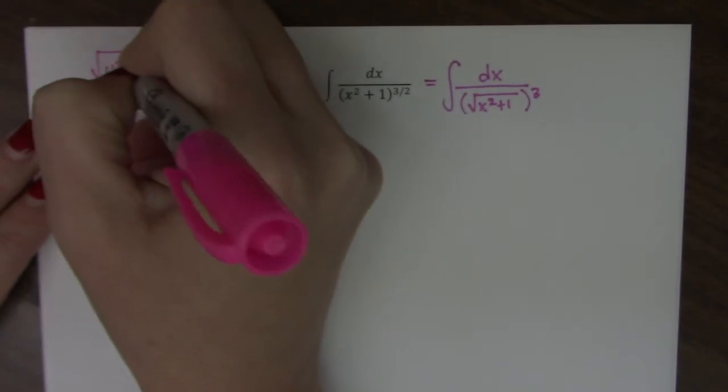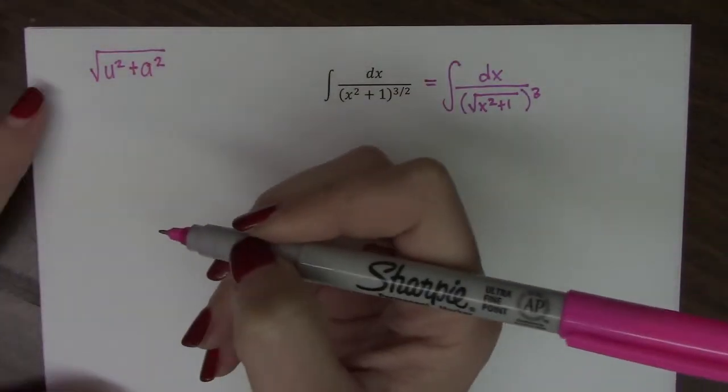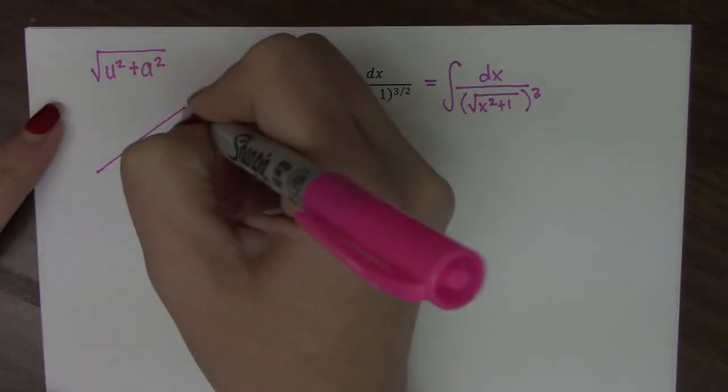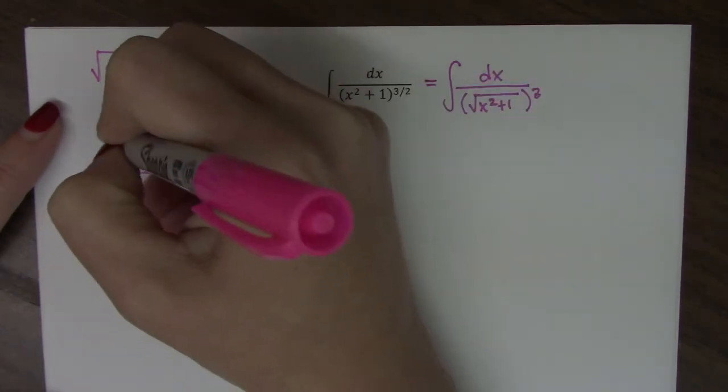When we're dealing with a radical of the form u squared plus a squared, once again, that's the hypotenuse of our triangle. So if we set up our triangle, the radical goes here.